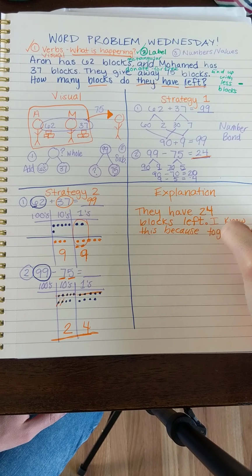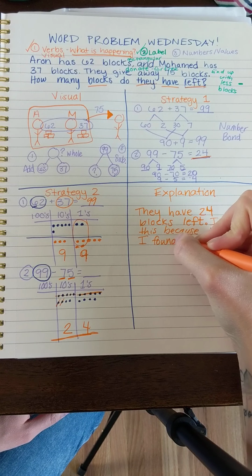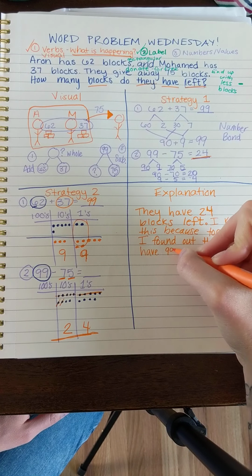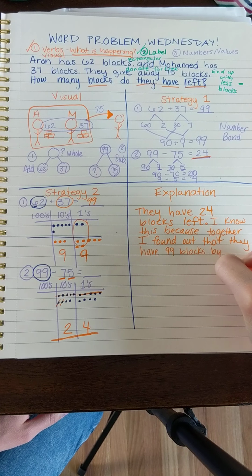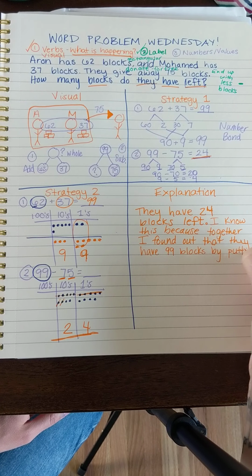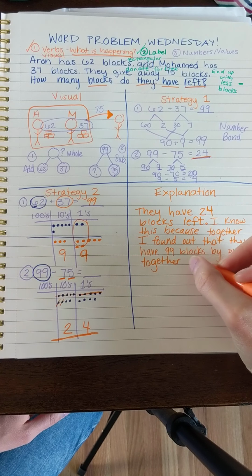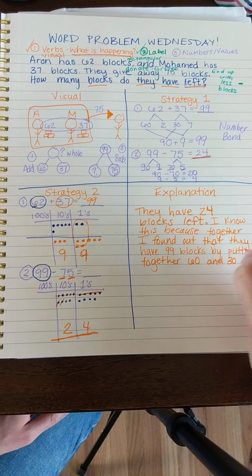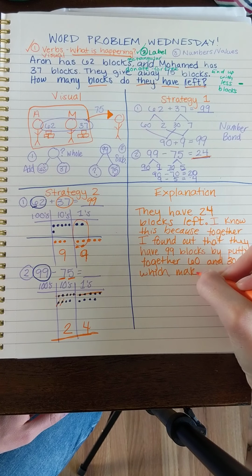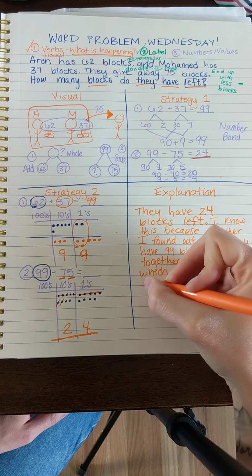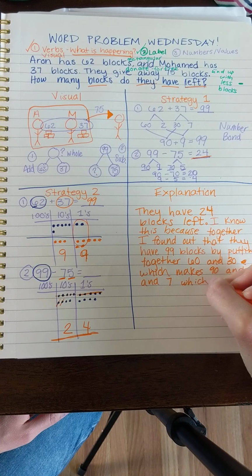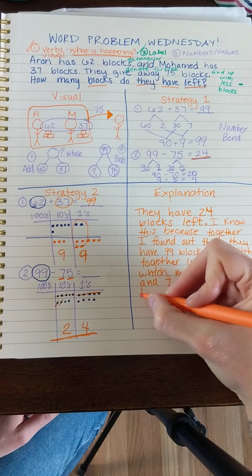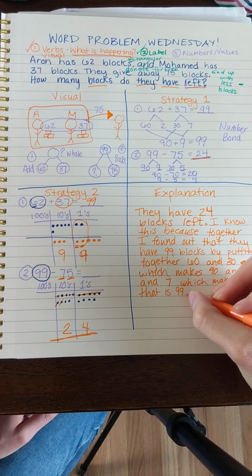Together I found out that they have 99 blocks by putting together 60 and 30, which makes 90, and 2 and 7, which makes 9. In all, that is 99 blocks.